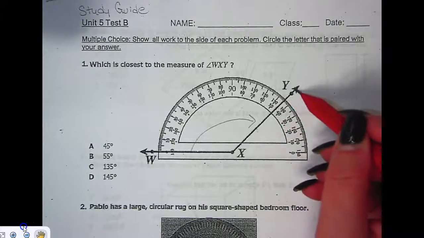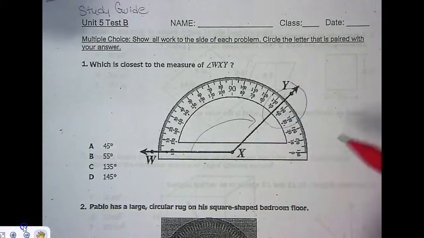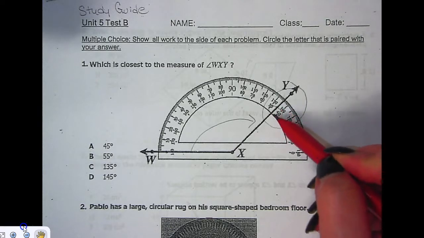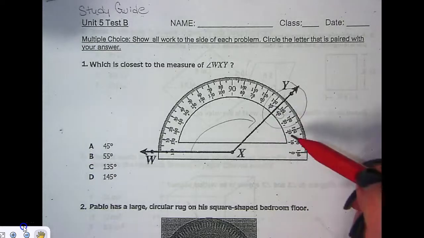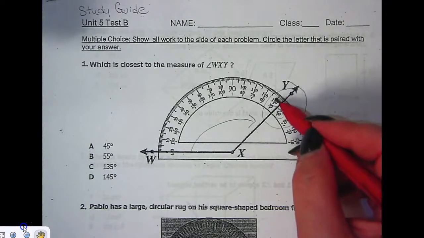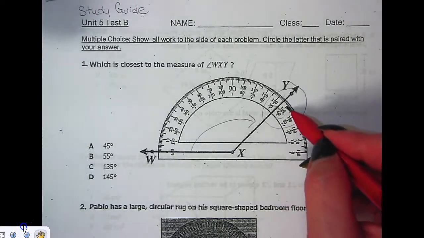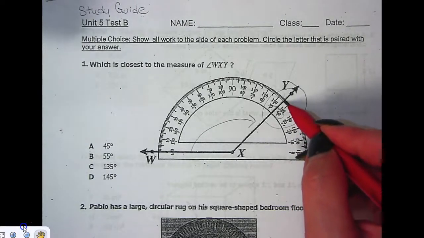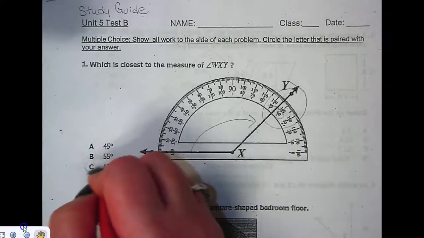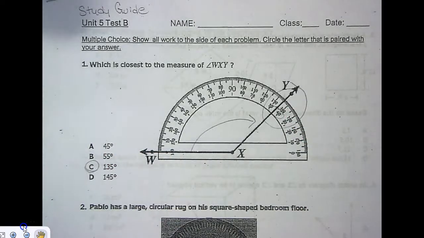So I'm going to look up here and see what the answer is. There are 2 different measurements that it goes through. If I use these numbers down here, it's 45. But this is not an acute angle, so that's not the one I use. Here it's between 130 and 140. So your answer is what? 135. C is your answer.